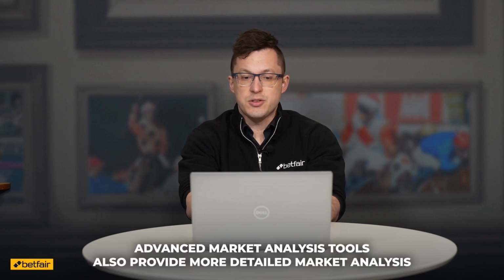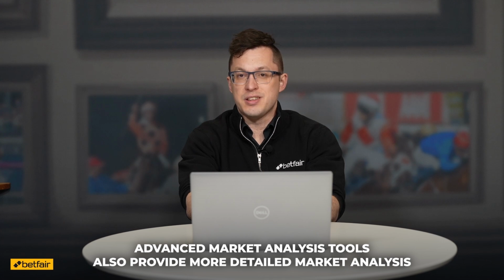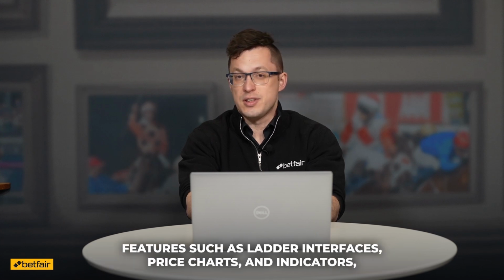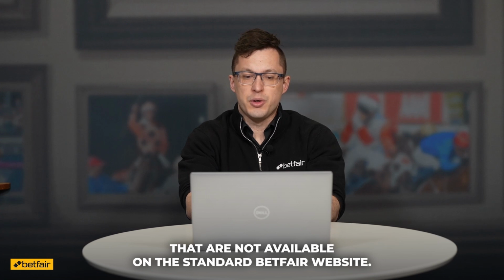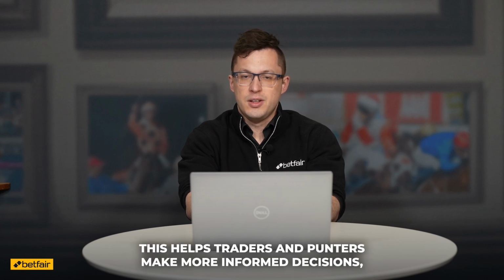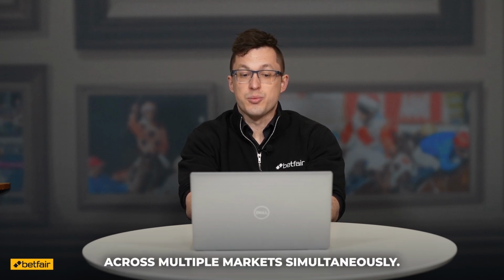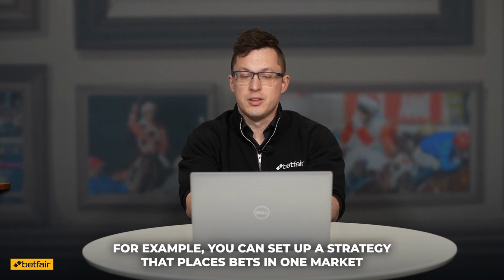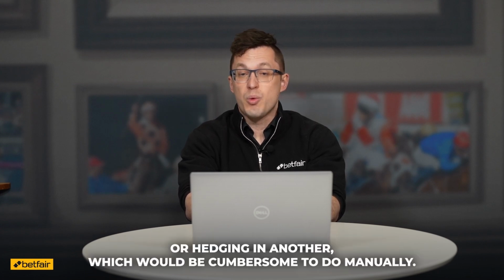Advanced market analysis tools also provide more detailed market analysis features such as ladder interfaces, price charts, and indicators that are not available on the standard Betfair website. This helps traders and punters make more informed decisions. And cross-market trading also allows for advanced trading across multiple markets simultaneously. For example, you can set up a strategy that places bets in one market while hedging in another, which would be cumbersome to do manually.